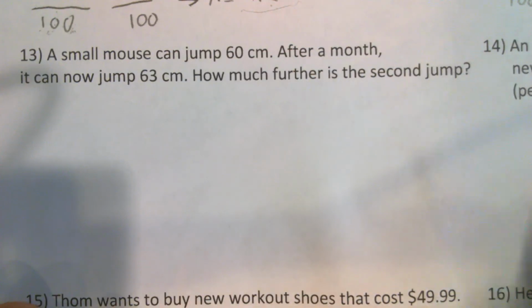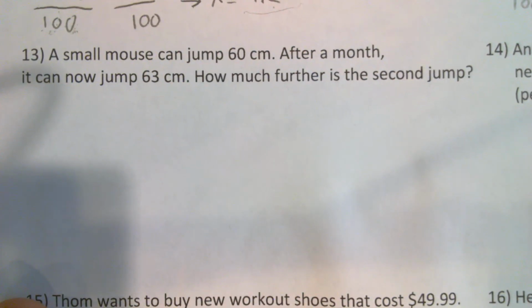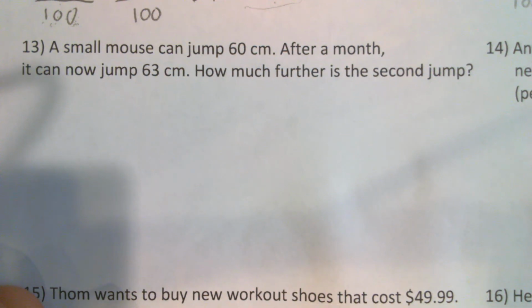A small mouse can jump 60 centimeters. After a month, it can now jump 63 centimeters. How much further is the second jump? So we're trying to figure out the percent. That's going to be our variable.